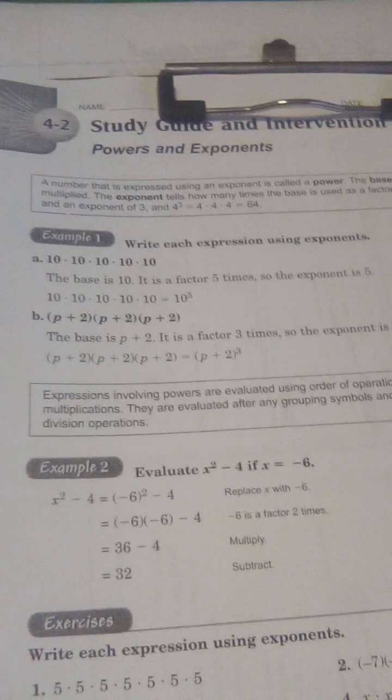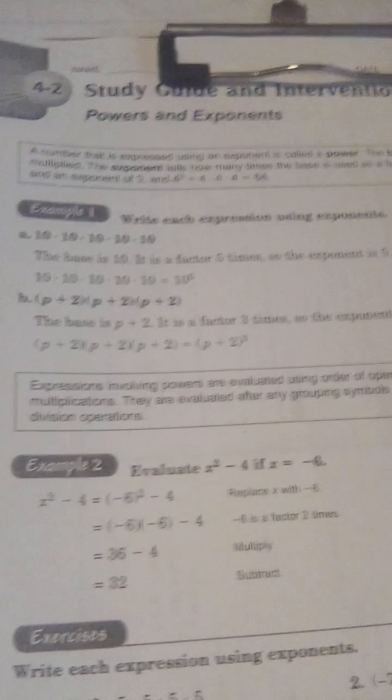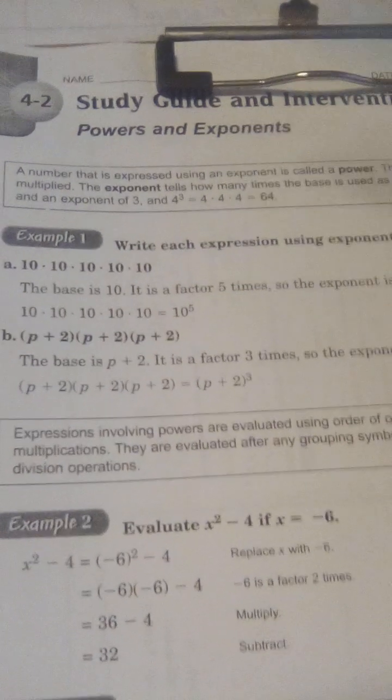Anyway, let's go on with today's lesson on pre-algebra. Week 4, we're going to go over powers and exponents.